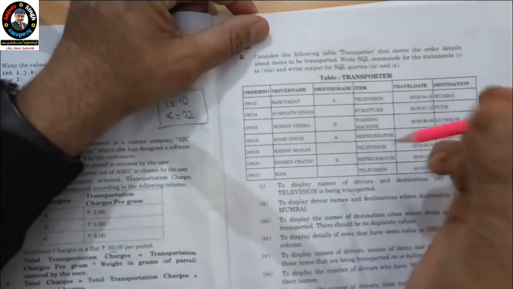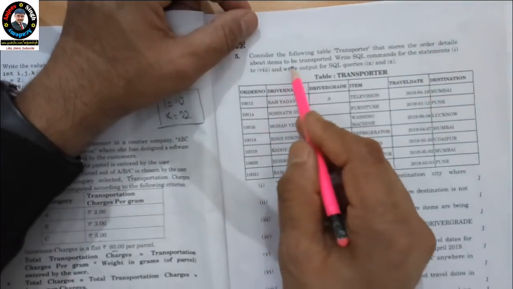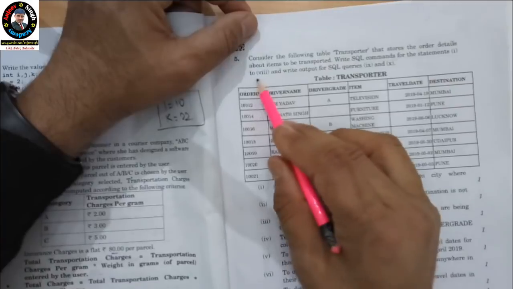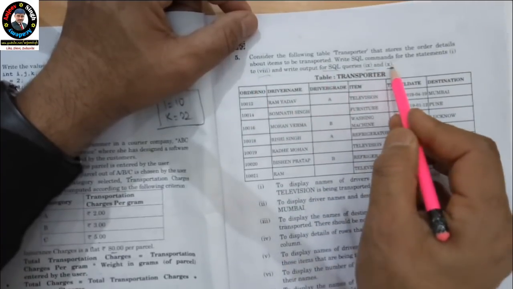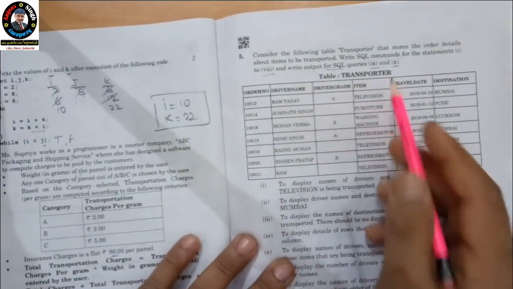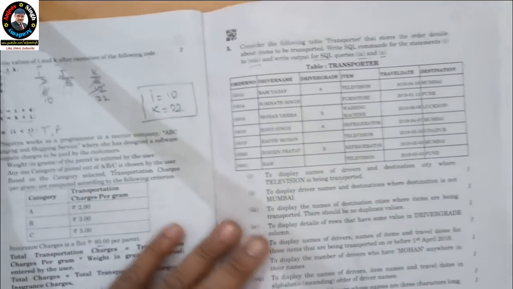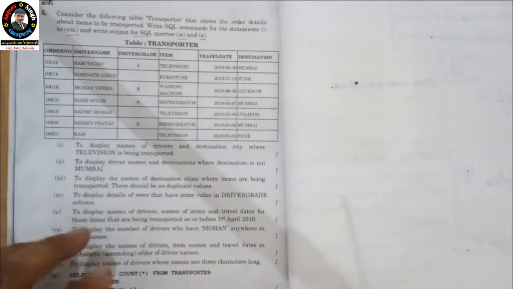The next question is the SQL based question. Okay, so if I need, I will write it on the notebook. Consider the Transporter table that stores the order details about items to transporter. Write SQL commands for the following statements 1 to 8, and write output for the SQL 9 to 10. Okay, so look at this. First, display the names of driver and destination city where television is being transported.